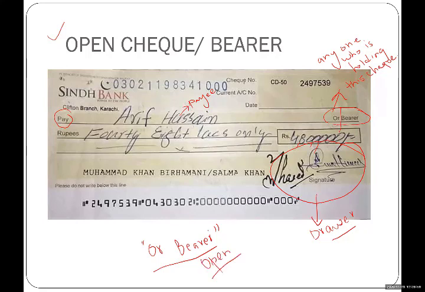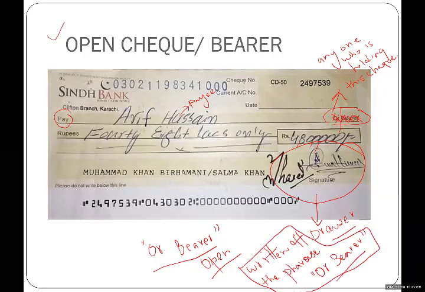So what is better? Whenever you issue a check, for example, you want that only Arif Hussain takes the payment of this check, so it is better to put the cross over here. The drawer needs to put a cross over here. This is no more an open check. Why is this not an open check now? Because the phrase "or bearer" has been written off. So always, to make a check more secure, you need to write off the phrase "or bearer". Written off means when you put crosses over here. Now this check is secured.